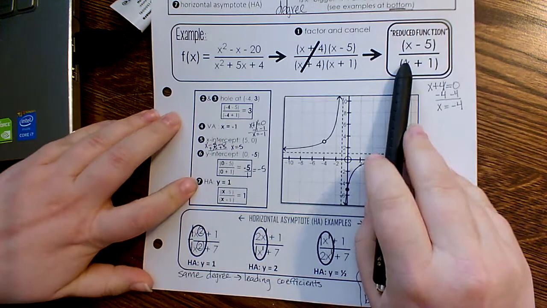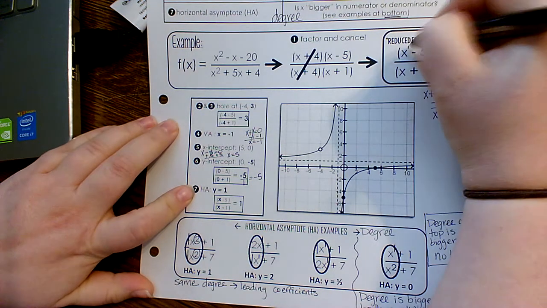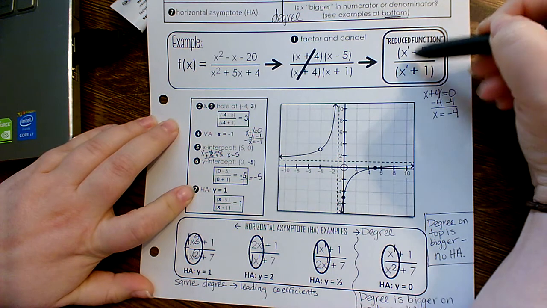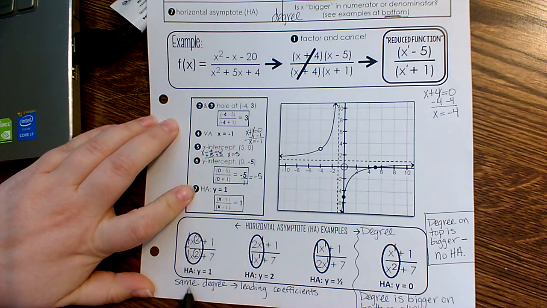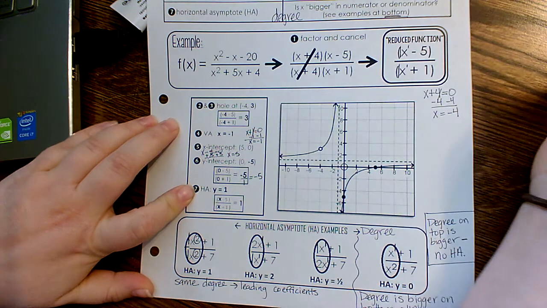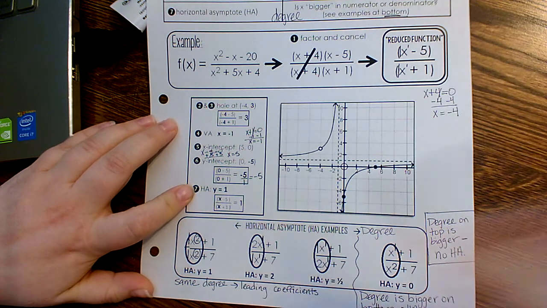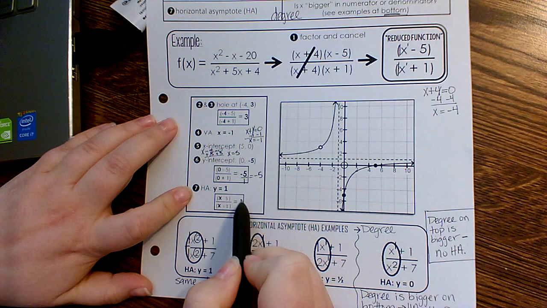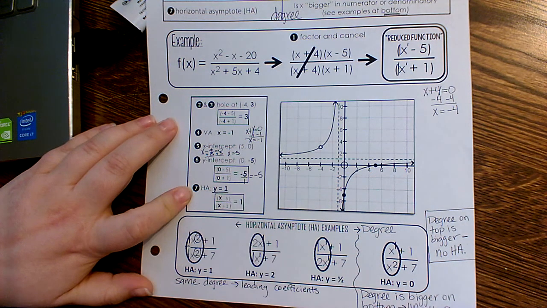If you look back at our example up here, the degree of both of these x's is 1. Because they have the same degree, we have to look at their leading coefficients. In front of this x, there's a 1. In front of that x, there's a 1. 1 divided by 1 is 1. So the horizontal asymptote is at y equals 1.